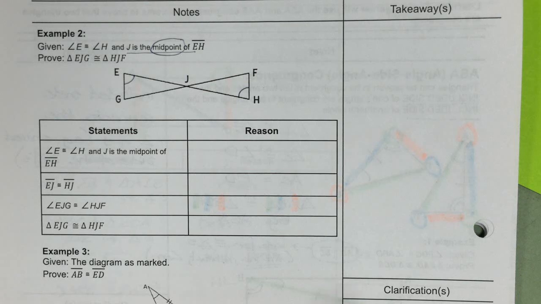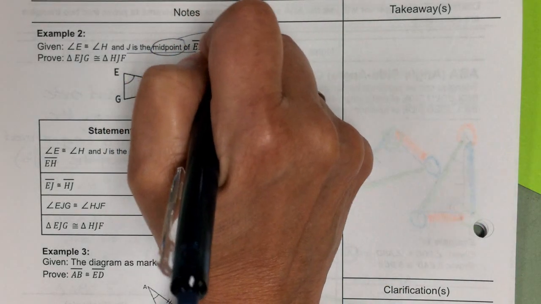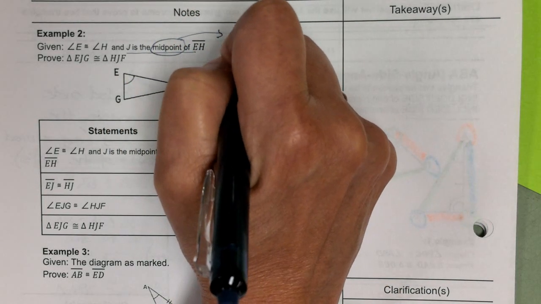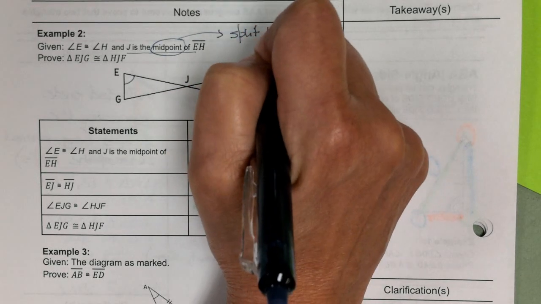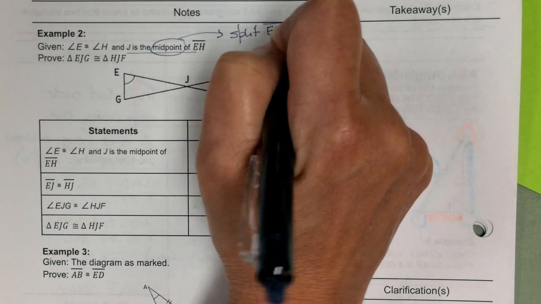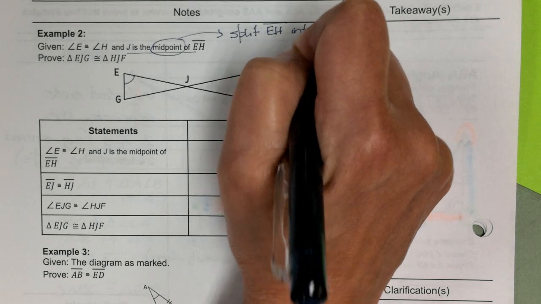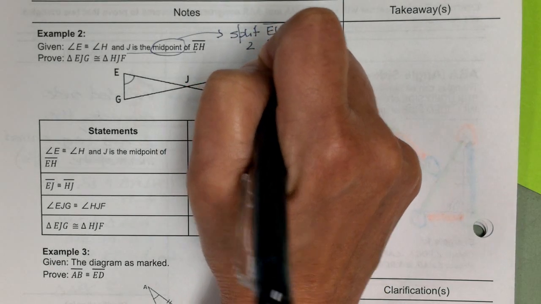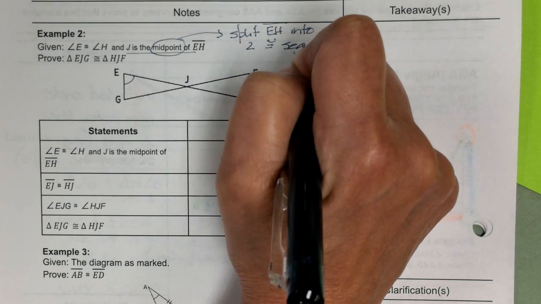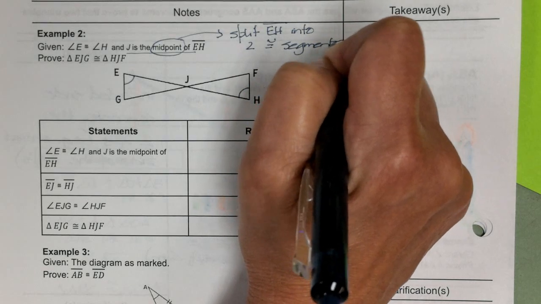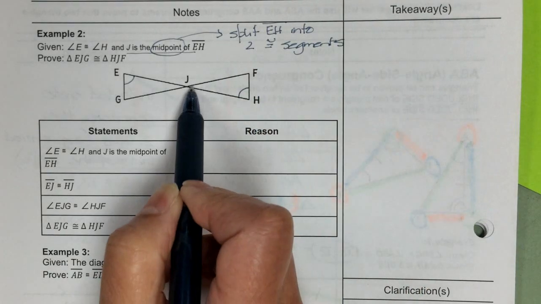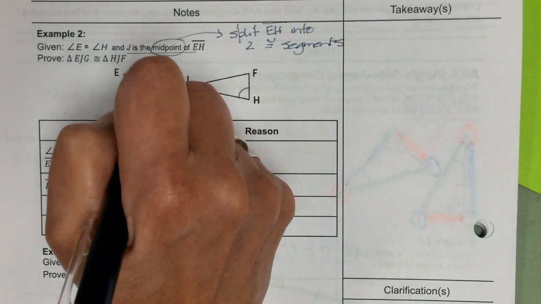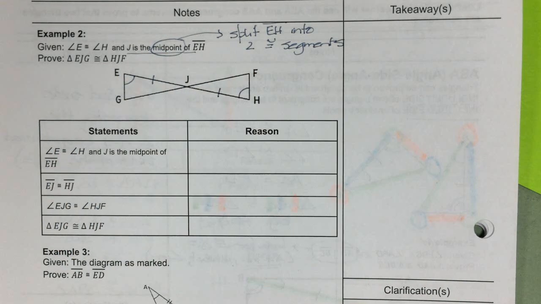So since it is the midpoint, it will split EH into two congruent segments. Okay, so here's J, here's EH, so I'm going to mark this.